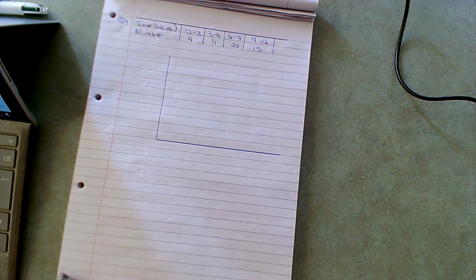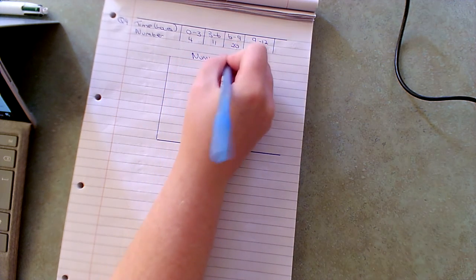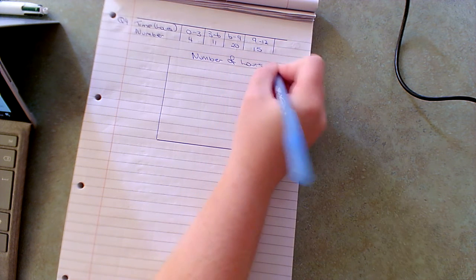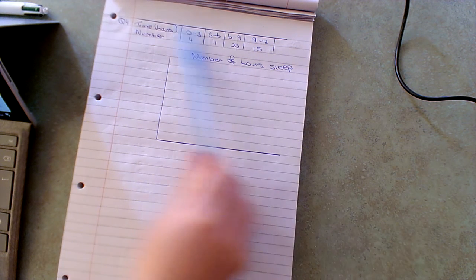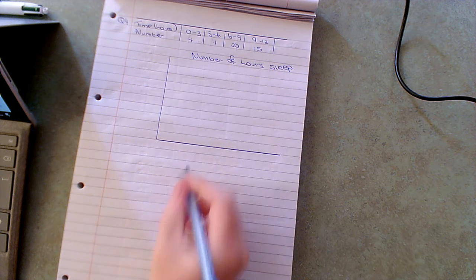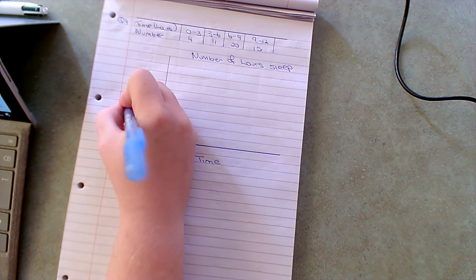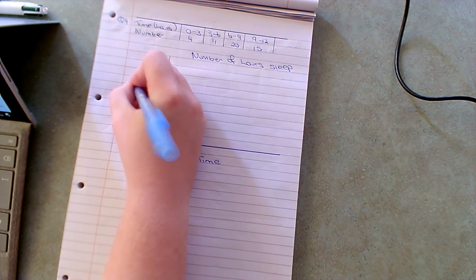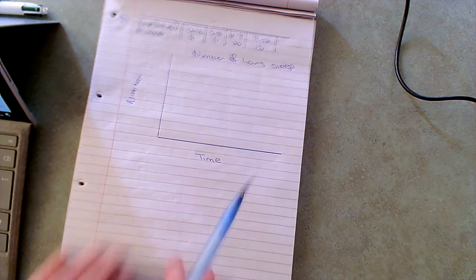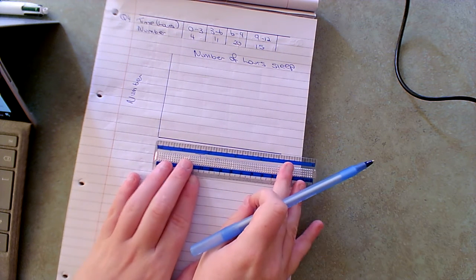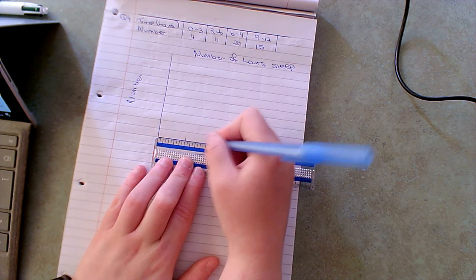I'm just going to call this number of hours sleep. You can come up with your own heading as well. I told you whatever is on top of my frequency distribution table comes straight down below here, and along the side is always my frequency, so number is going to go here. Then I have to have equal parts going across, so I'll have here 0 to 3, going across in inches.